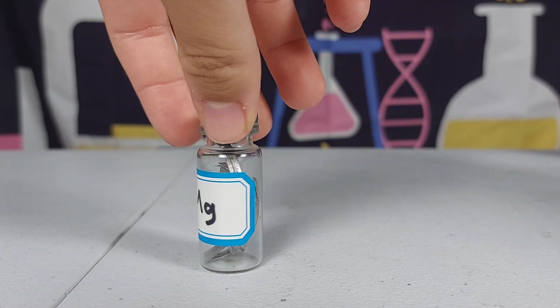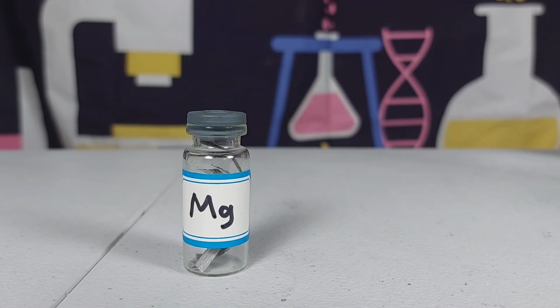Although for calcium, strontium, and barium, you probably should keep it in mineral oil, and in general, it's just good to keep them under inert gas because they can still oxidize in the air. Once again, alkaline earth metals form 2+ ions to get rid of their electrons, and they form very stable compounds once doing so. Next, we have our transition metals.